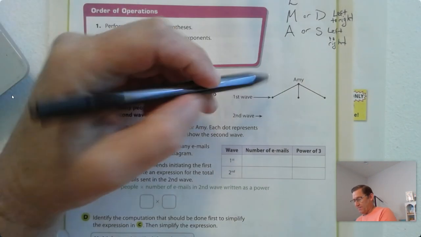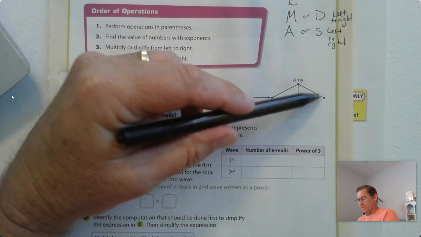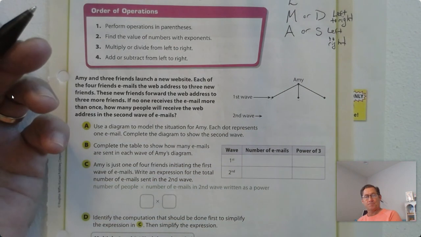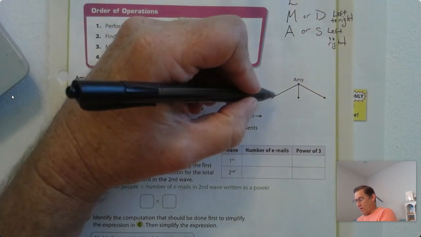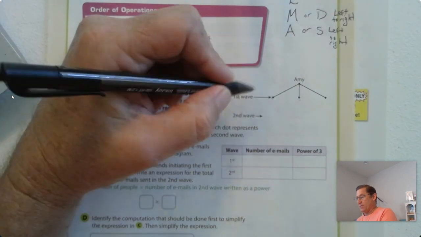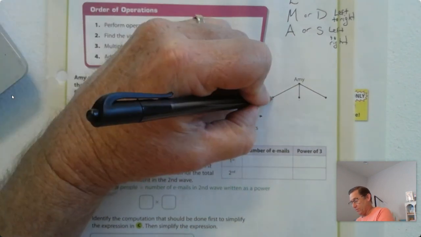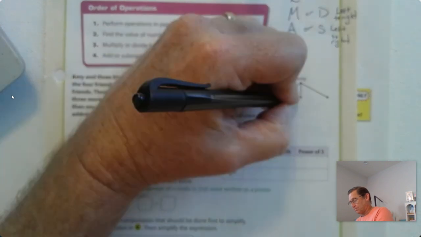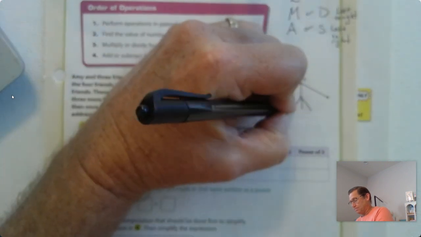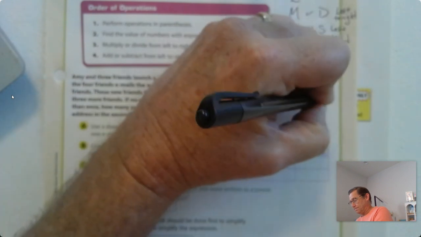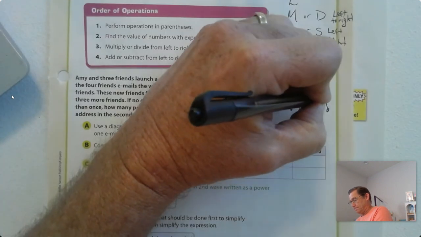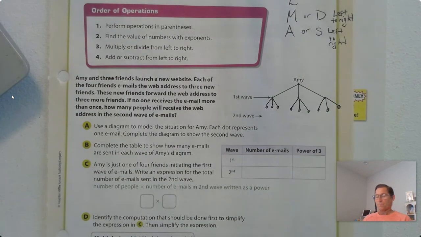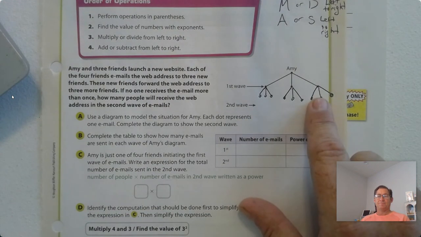All right. So in the first wave, Amy's going to send it to 3 people, right? In the second wave, each of these 3 people are going to send it to 3 more people, for a total of 9, right?